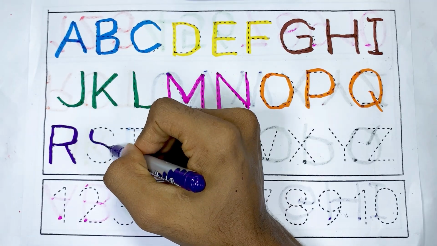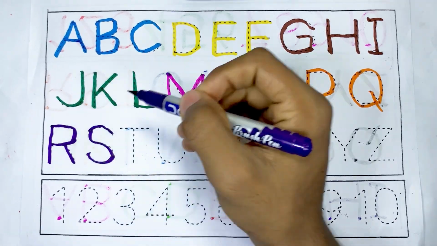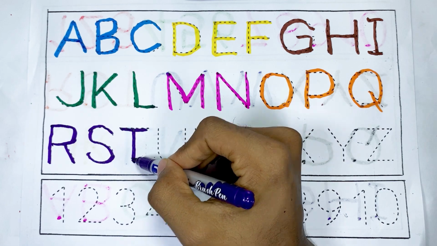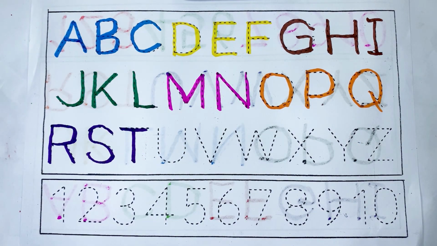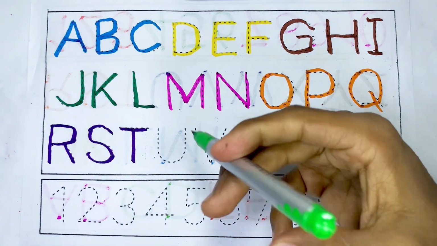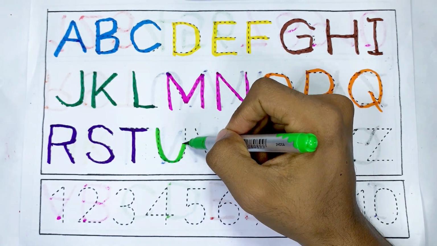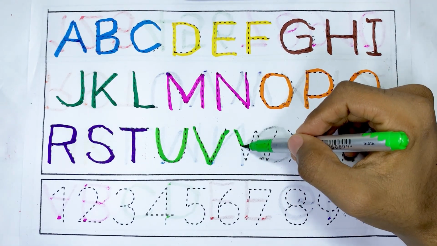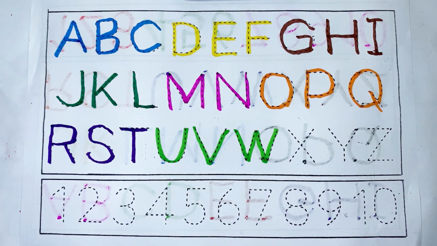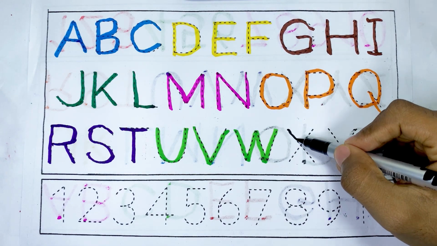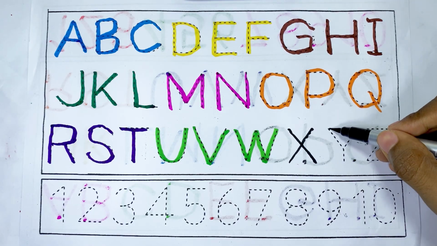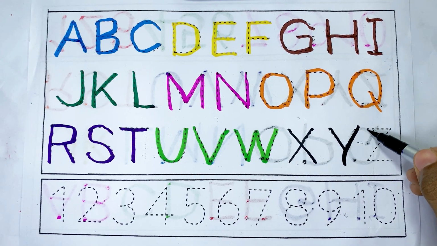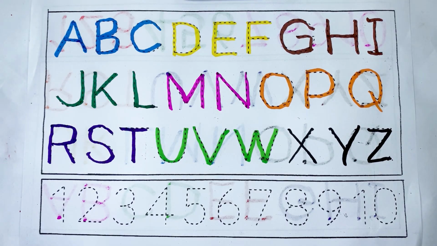R for rose. S for sun. T for teacher. Kids, now you draw U. U for umbrella. V for van. W for whale. Kids, now you draw X. X for xylophone. Y for yo-yo. Z for zebra. Kids, now you draw numbers.